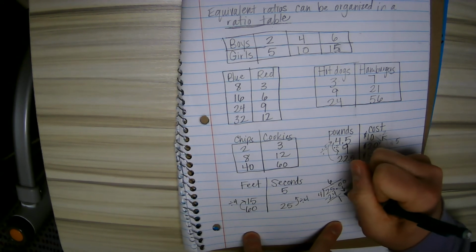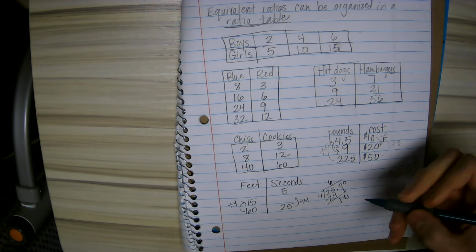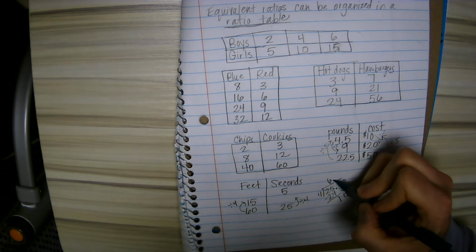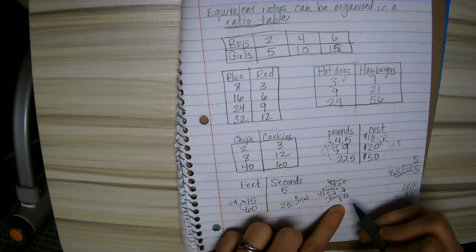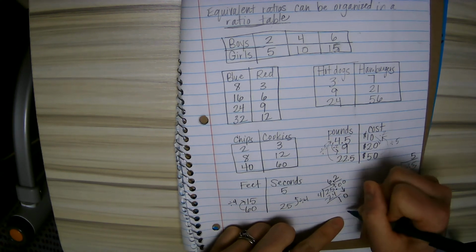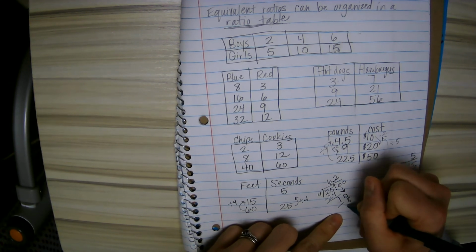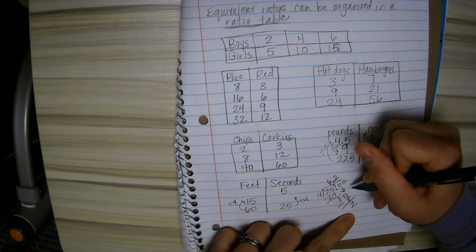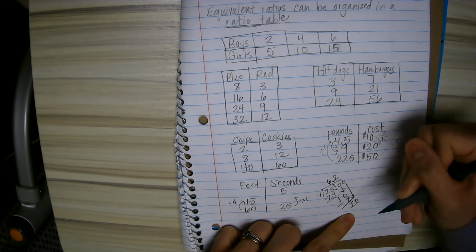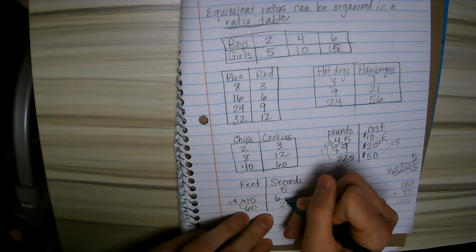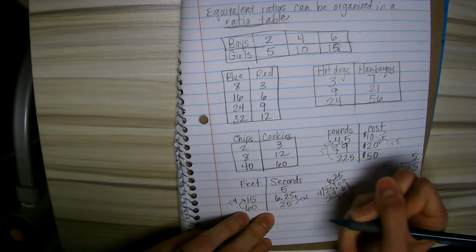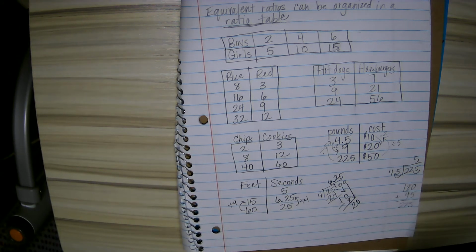Then if I bring down the 0, I'm going to remember my decimal goes straight up. 4 goes into 10 2 times, which is 4 times 2, which is 8. So that gives me 2, and then I'm bringing down the 0. 4 goes into 20 5 times, so it's really 6.25 seconds. So sometimes it's not going to be a very nice answer, right?